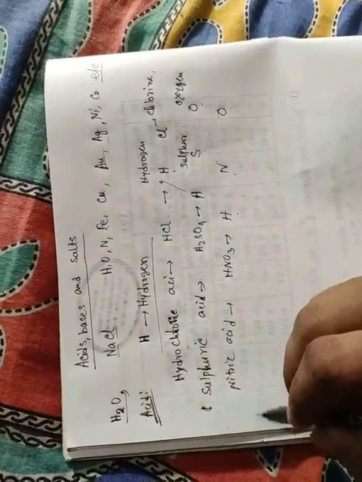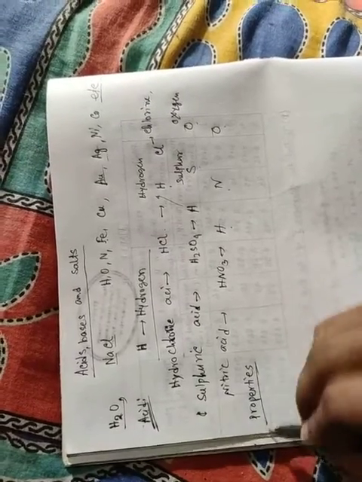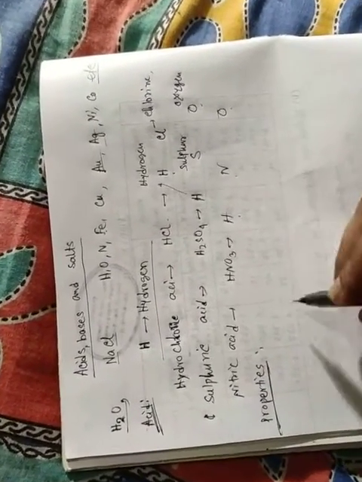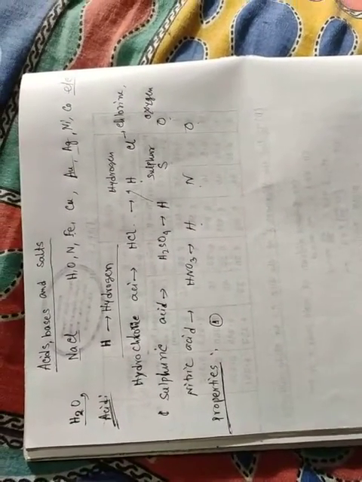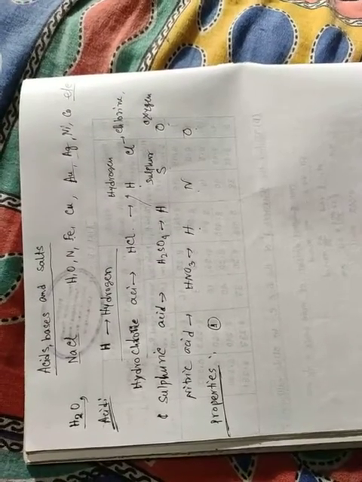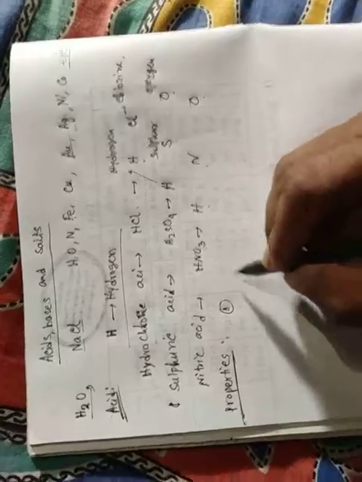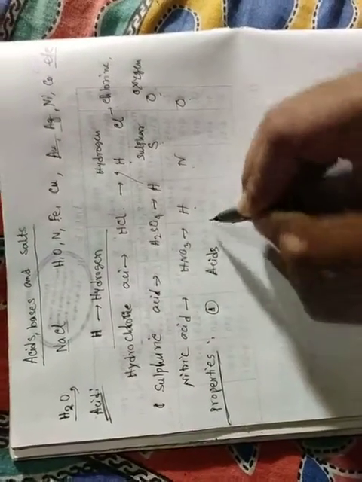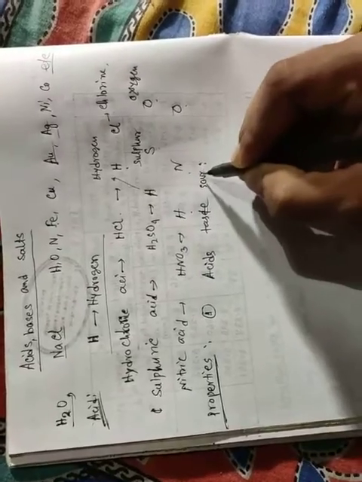Now, properties of acids. Some of the properties are the same for all acids. First, acids taste sour. This is a very important first property.